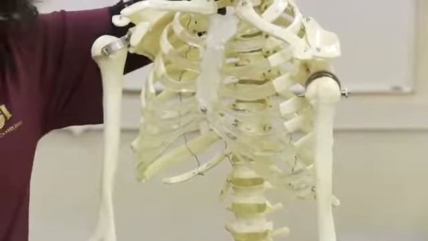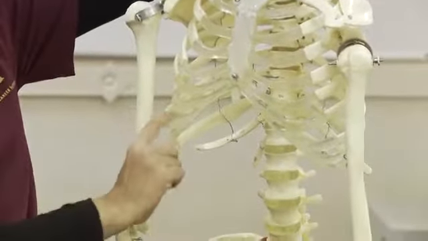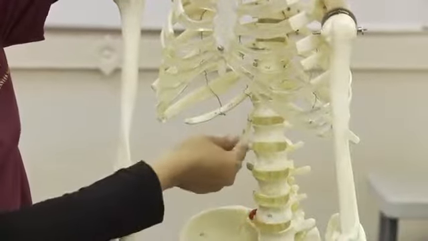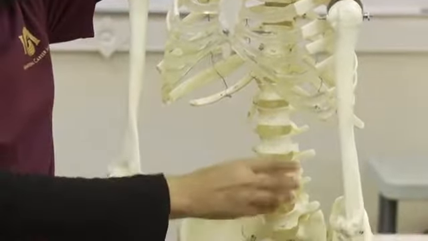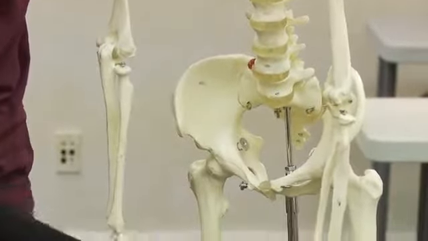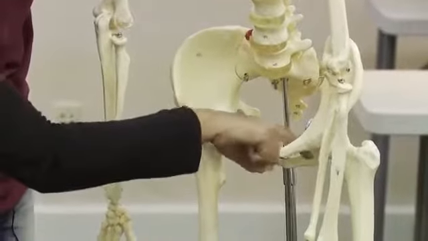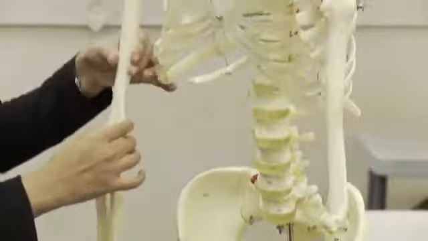You just have to say if they are attached to the sternum, it means true ribs, and these are the false ribs, and these are the floating ribs, and after that vertebral column, and then ilium, then pubis, and after that this is obturator foramen.